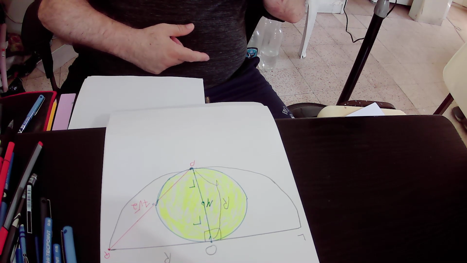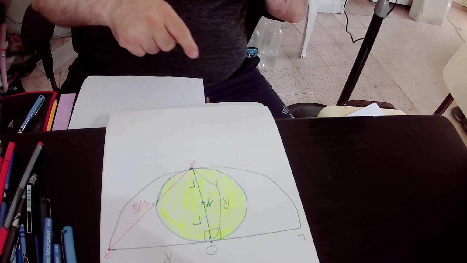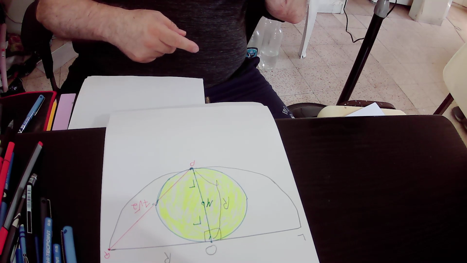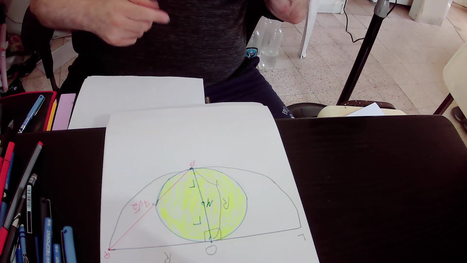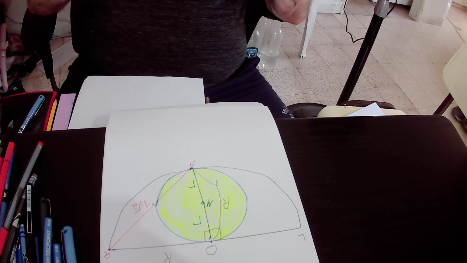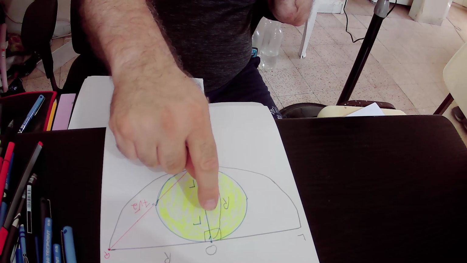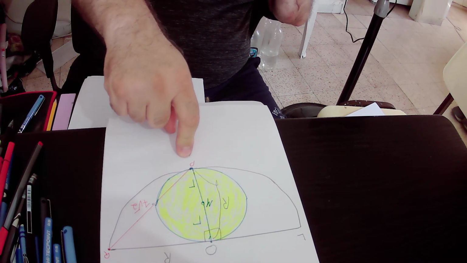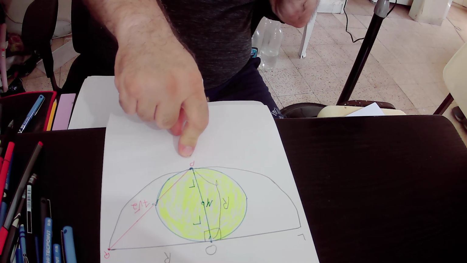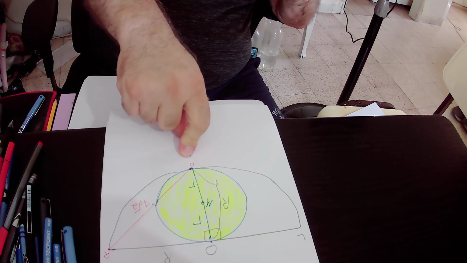because OP is a straight line, OP must also be the radius of the semicircle, because OP, a straight line, exits from the center of the semicircle and ends at a point on the semicircle itself, and that is exactly the definition of a radius.